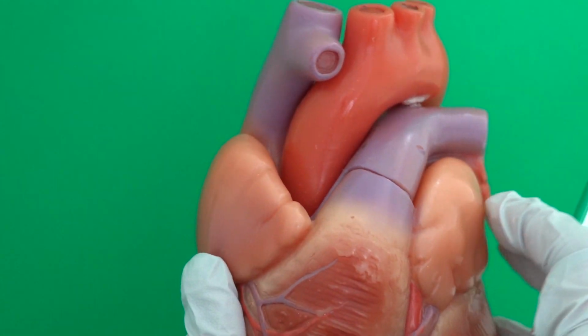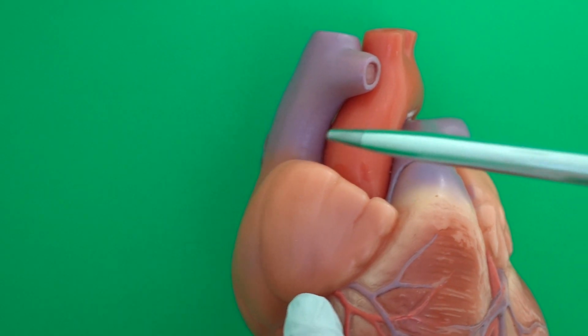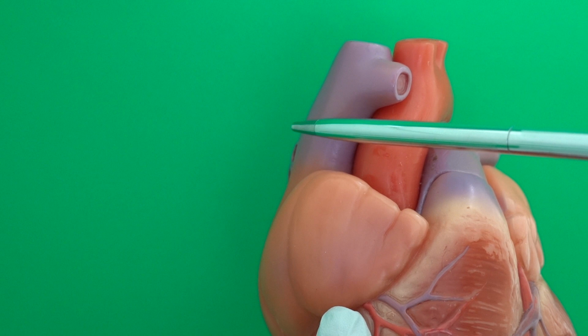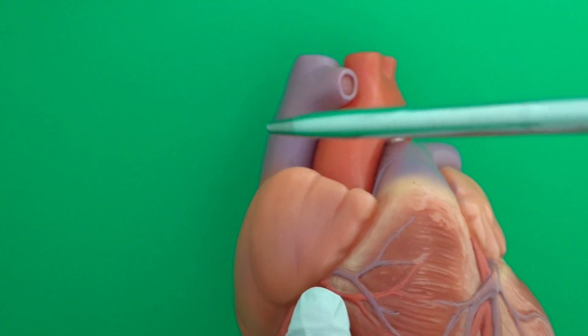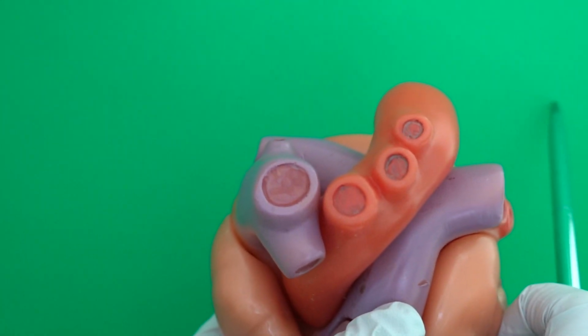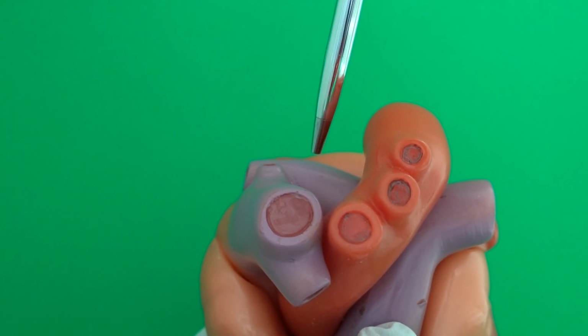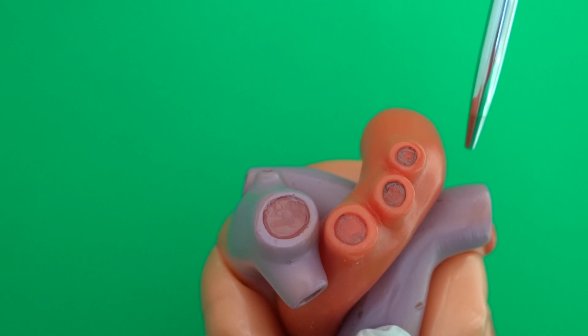In general, to tell which blood vessels are right and left, one easy way is to always pay attention to the location of the vena cava. Vena cava, both of them, superior and inferior, are located on the right side. So that makes it easy for me to tell which of these blood vessels is the right one and which one is the left one.